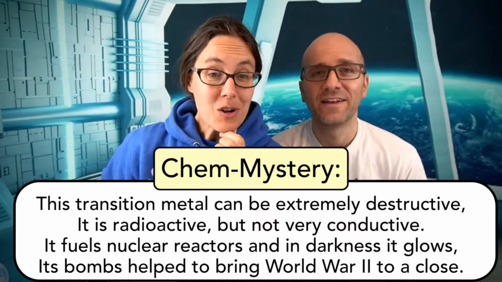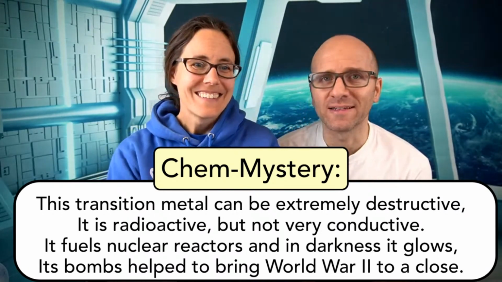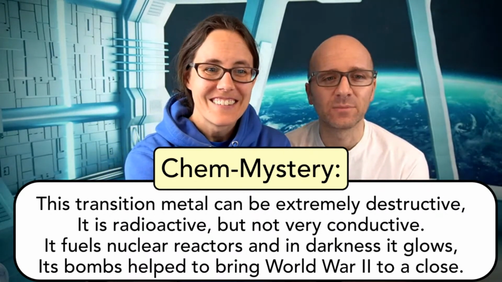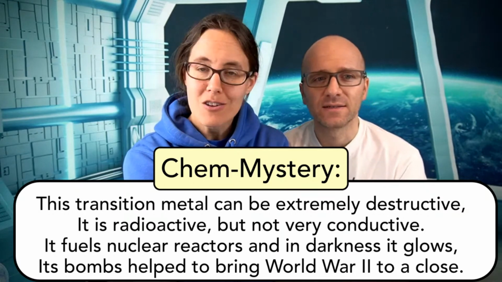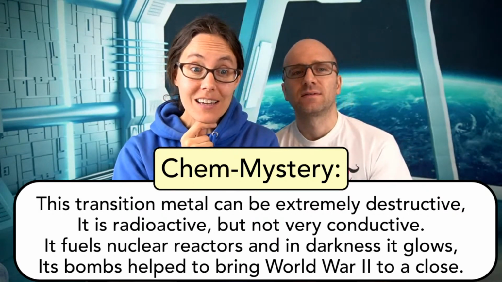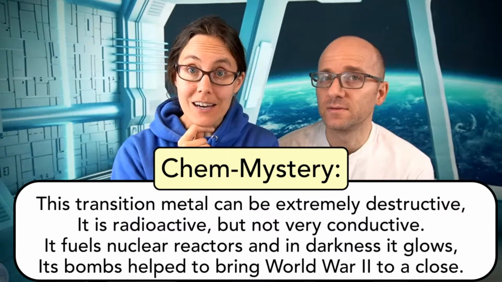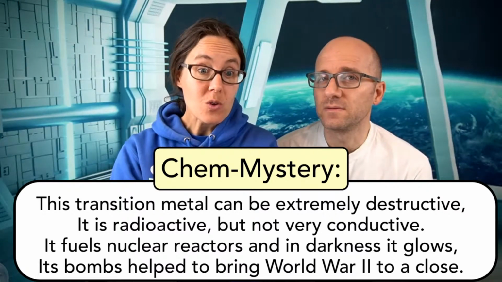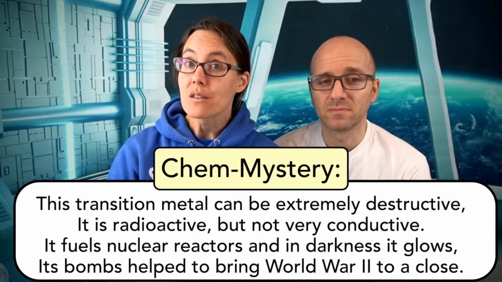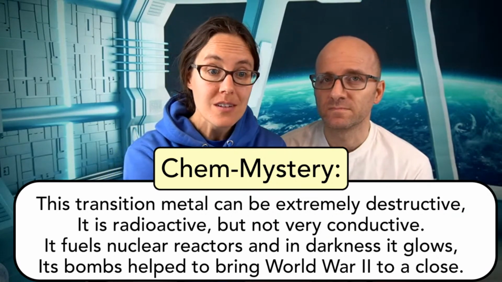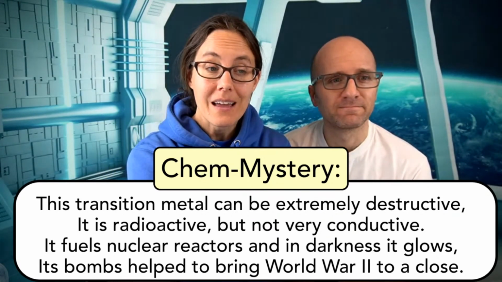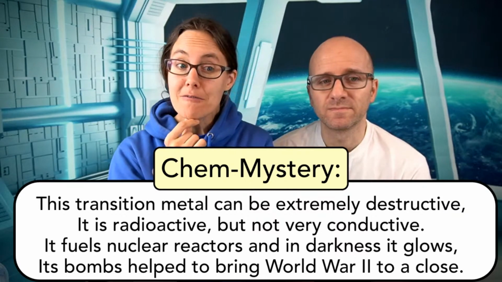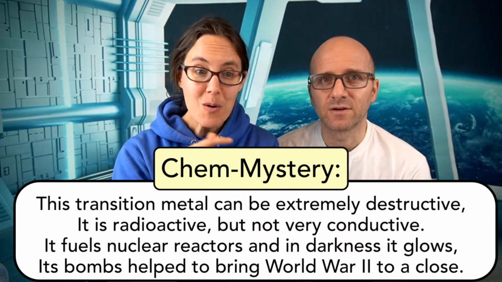It is not a noble gas. Not that I have the table memorized, so I don't know what it is, but if somebody has their table nearby. Yep, it's not uranium. Uranium's a good guess, though, because that was used with nuclear production, both for nuclear power and nuclear weapons. But there's another element that was also used. And it is atomic number 94. So it's not a noble gas.